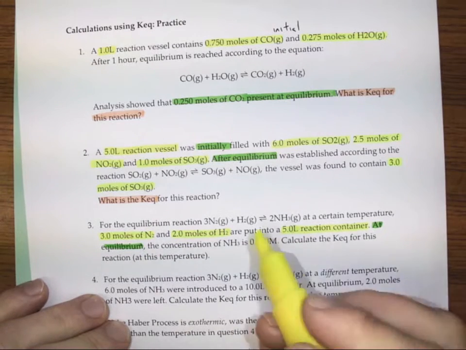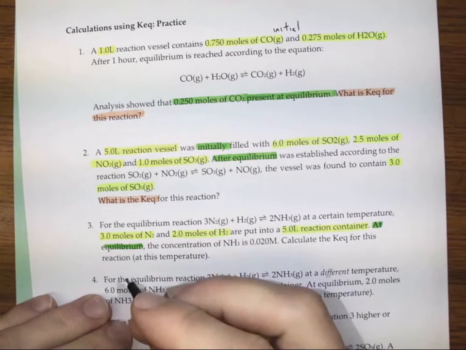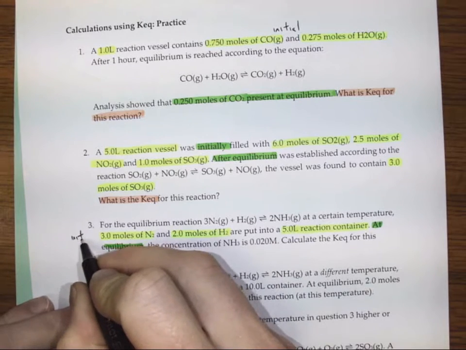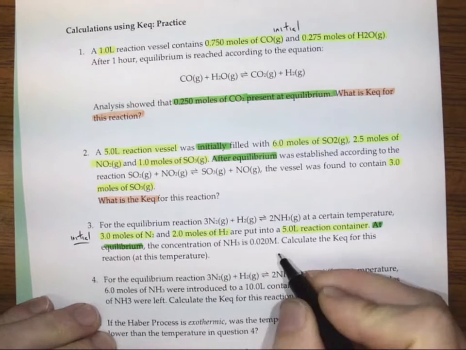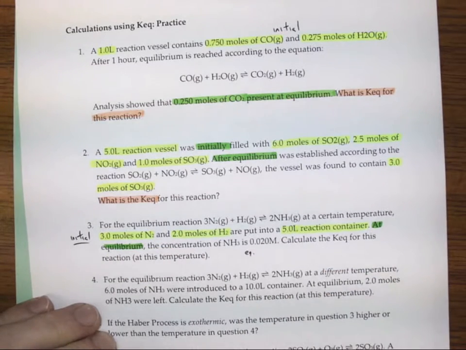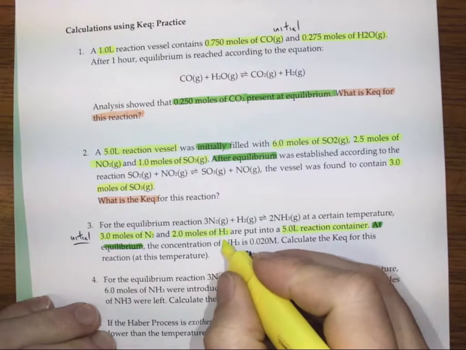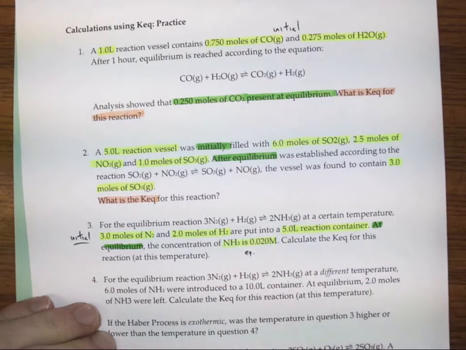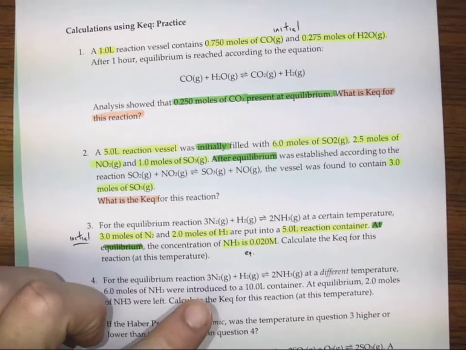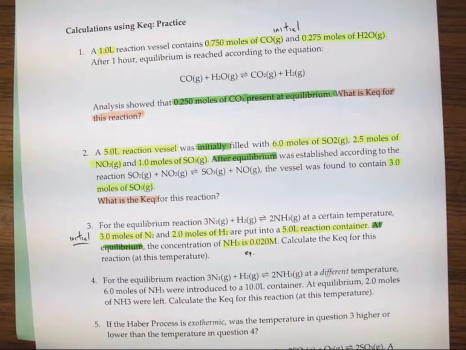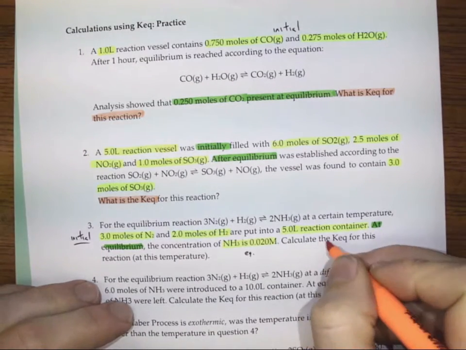So that means that these guys must have been initial conditions, right? And then these are equilibrium conditions. Then we've got a concentration of ammonia is 0.020 moles for every liter. That's interesting. So we're given information in moles and in molar. And we're asked to calculate the equilibrium concentration.